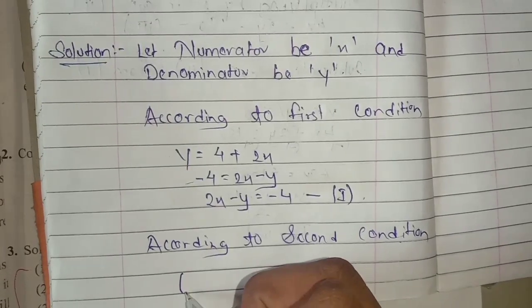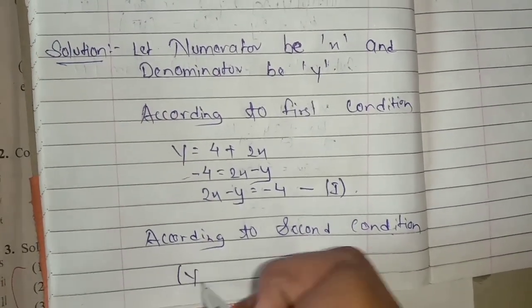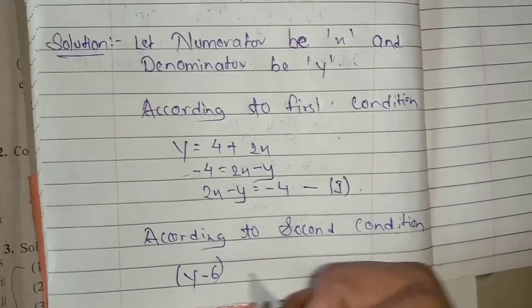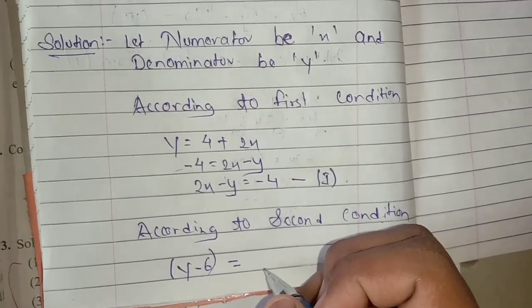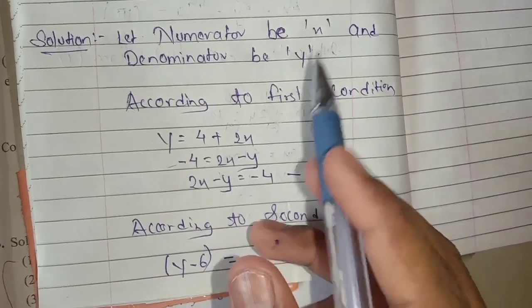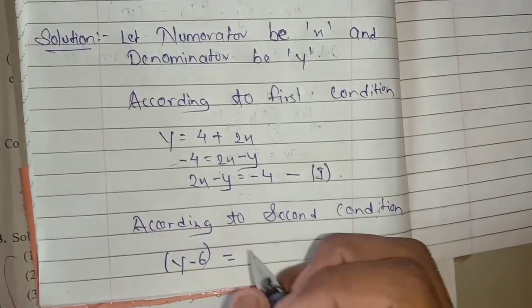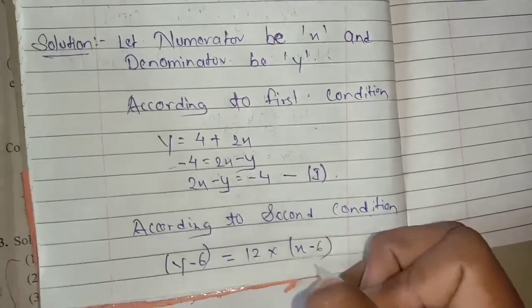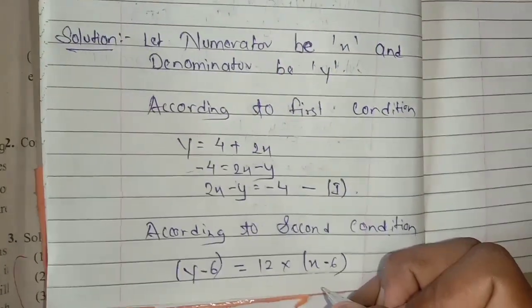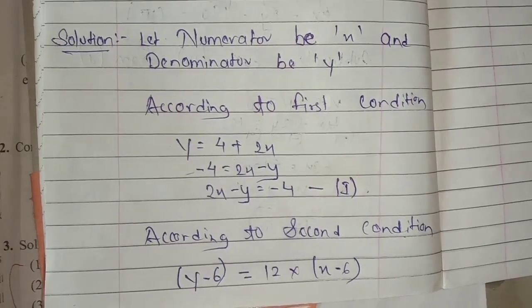The denominator is y, so y minus 6 is equal to 12 times the numerator. The numerator is x, so 12 times x minus 6. In the exam, you will be given a word problem and you have to form the equation.